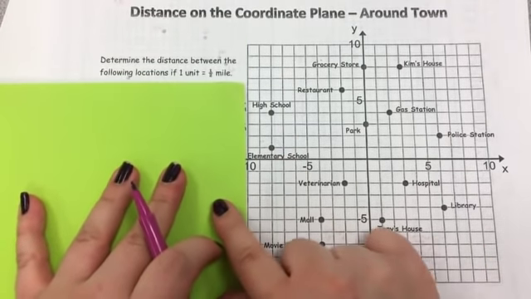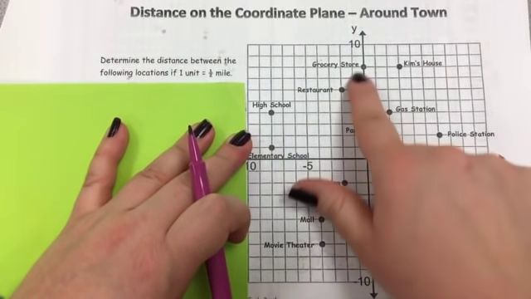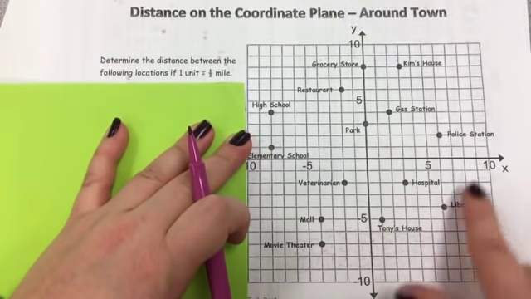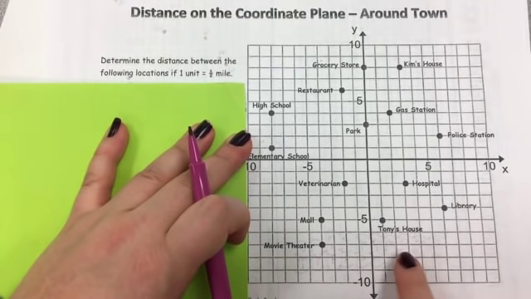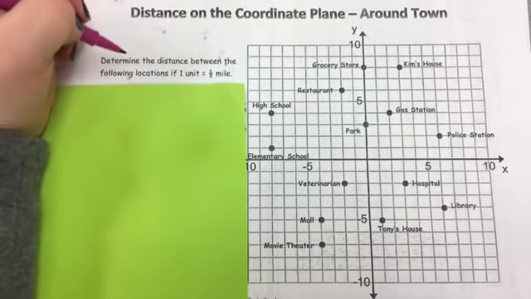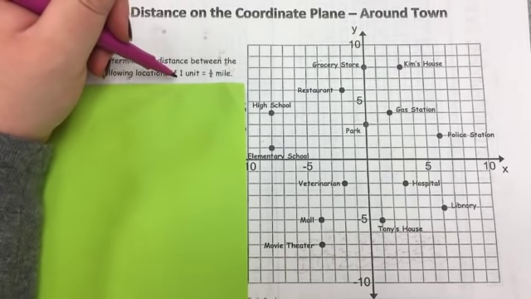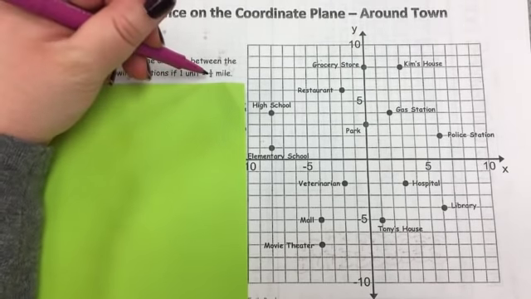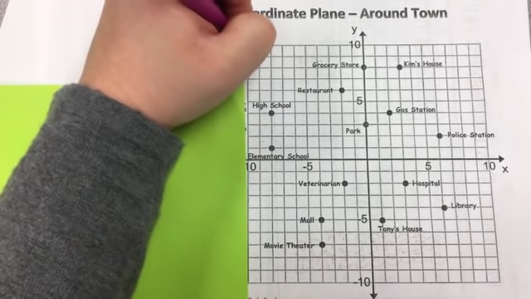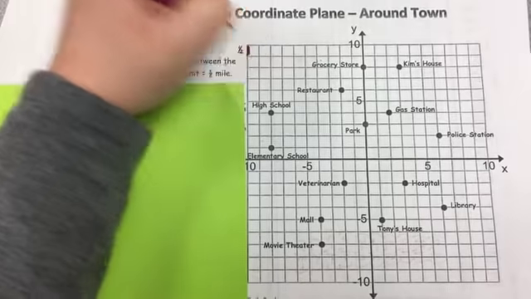So if we look here, it looks like we've got a town labeled on this coordinate plane with a grocery store, a restaurant, a park, a police station, a hospital, Tony's house, a mall, a movie theater, a veterinarian, an elementary school, a high school, and so forth. So what we want to do is find the distance between the following locations, if one unit, or one of these little grid lines right here, equals half a mile.